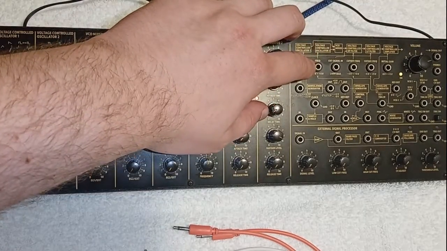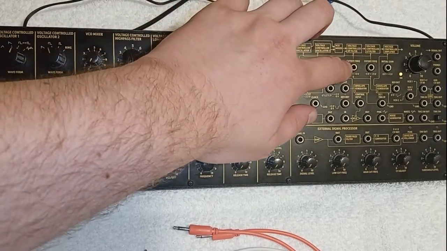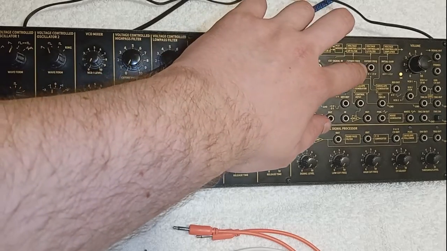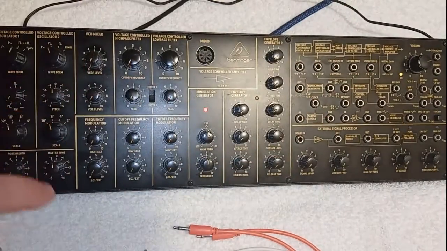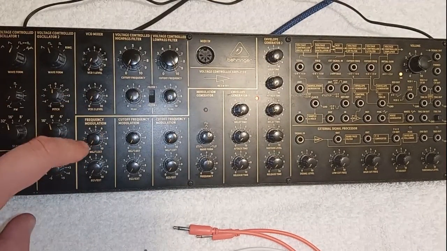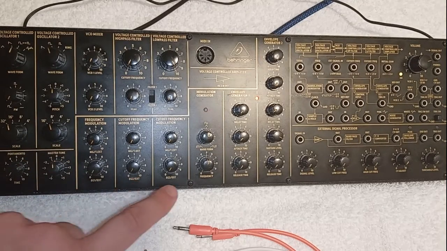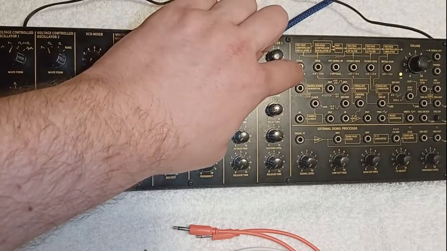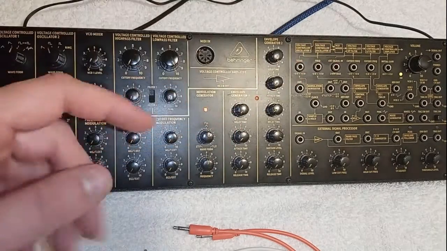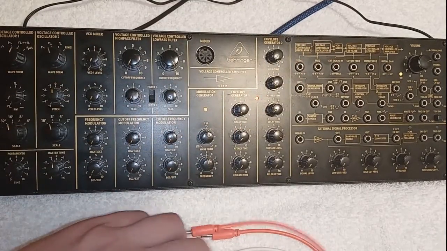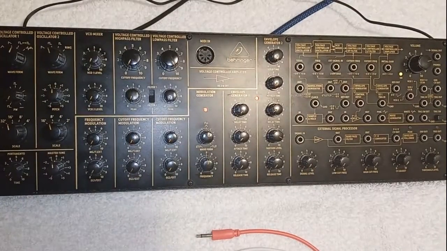So like frequency, cutoff frequency for the high pass, cutoff frequency for the low pass. EXT is frequency for the high pass and for the low pass, and TEXT is just one for all of them. So you can put in a modulation source and then affect all of them.